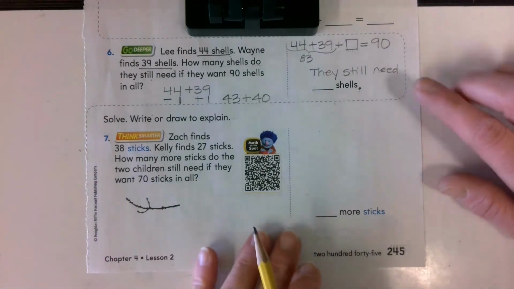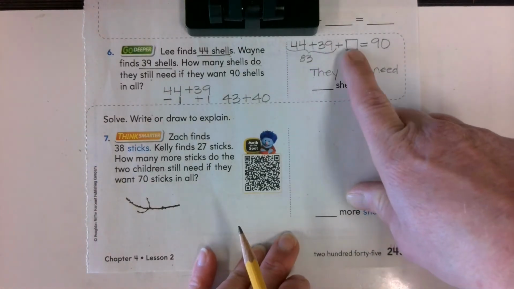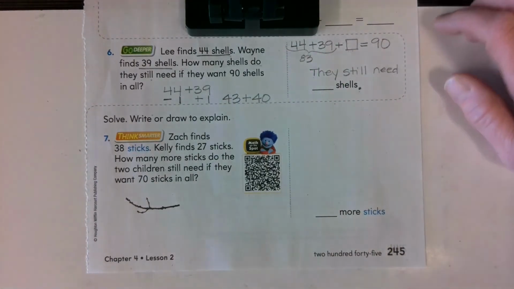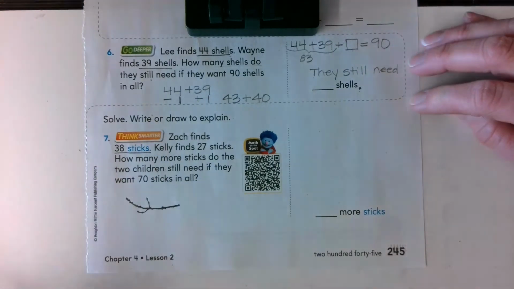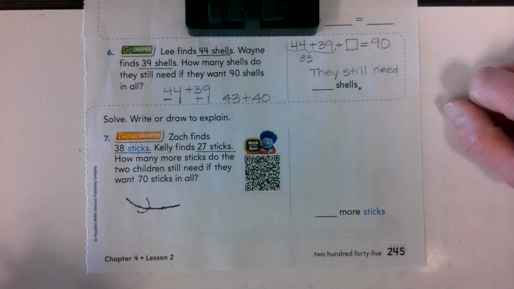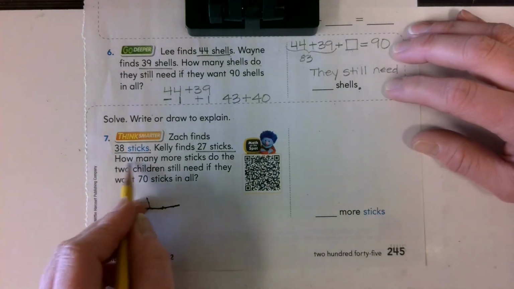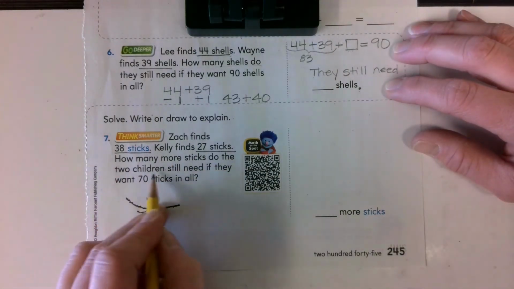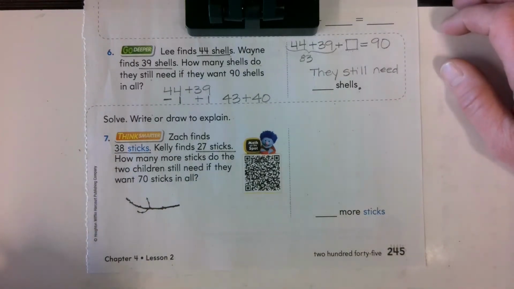So we're going to do the same thing we did up here. Let's write an equation with a box for our missing addend. So Zach finds 38 sticks. Kelly finds 27 sticks. And we've got to figure out how many more sticks do the 2 children need if they want 70 sticks in all.